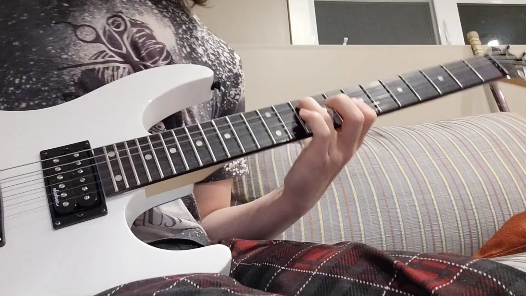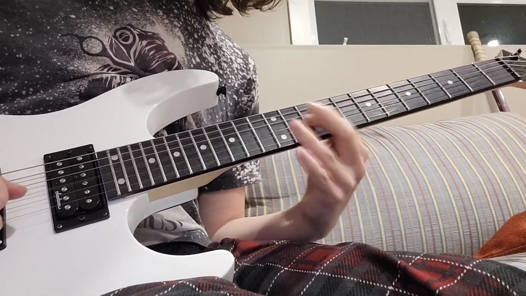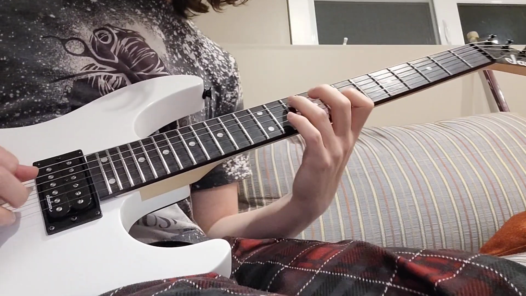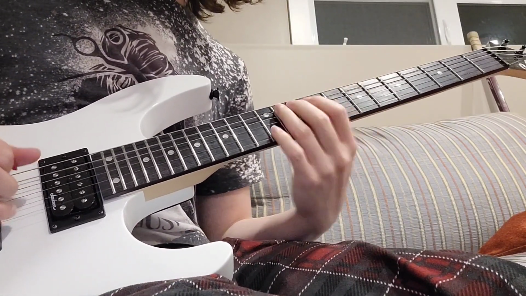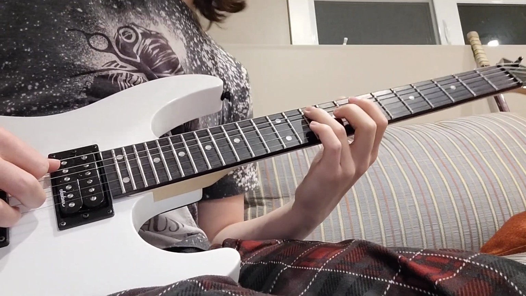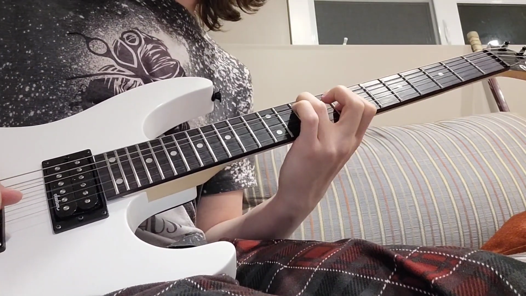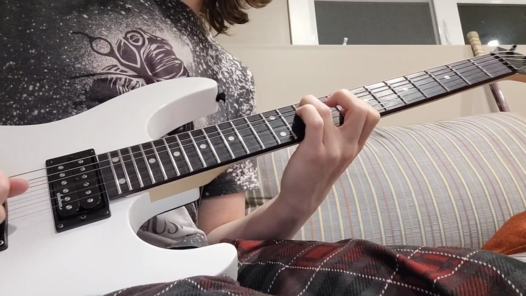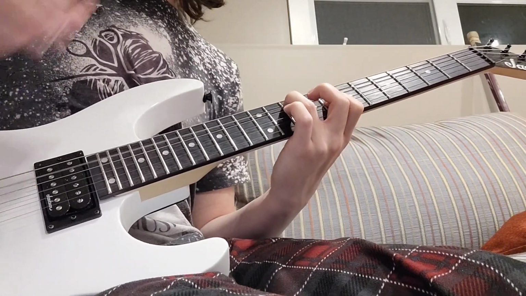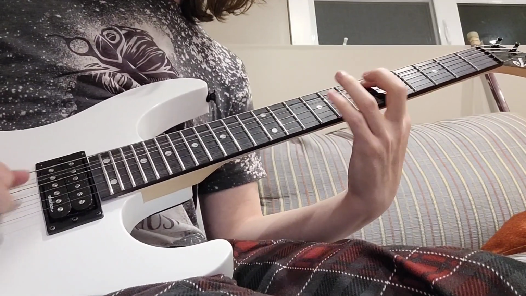You can also play this kind of thing. Which is just your 5 of the scale mixed with the flat third, and you get this major 6 interval. So that's fun to play as well.